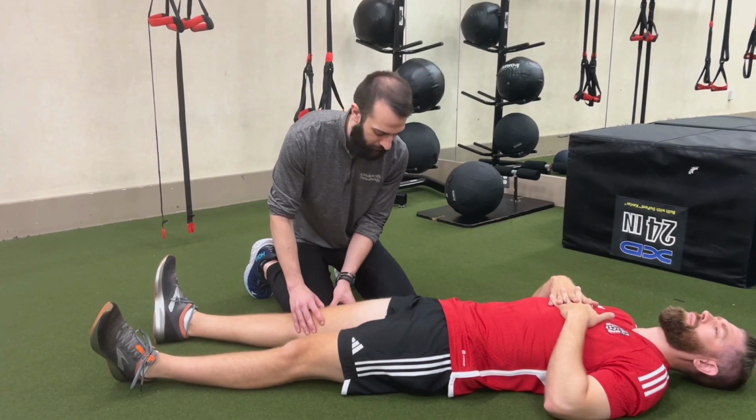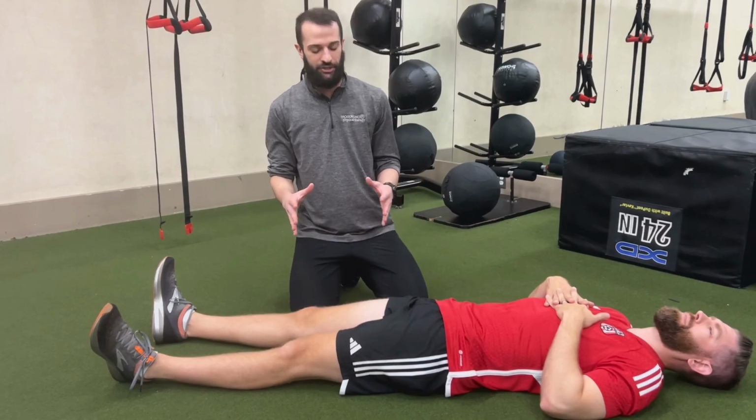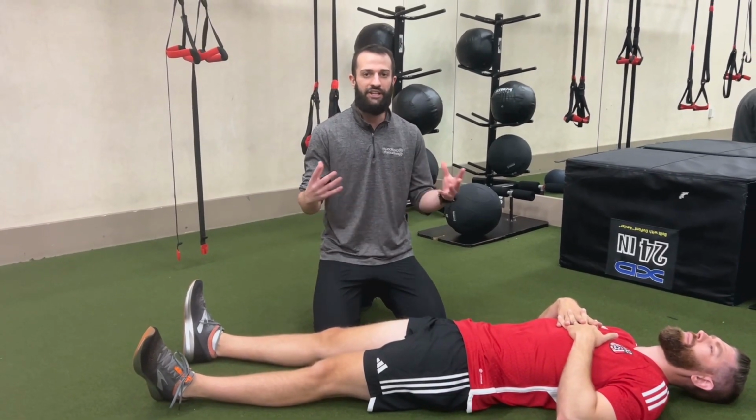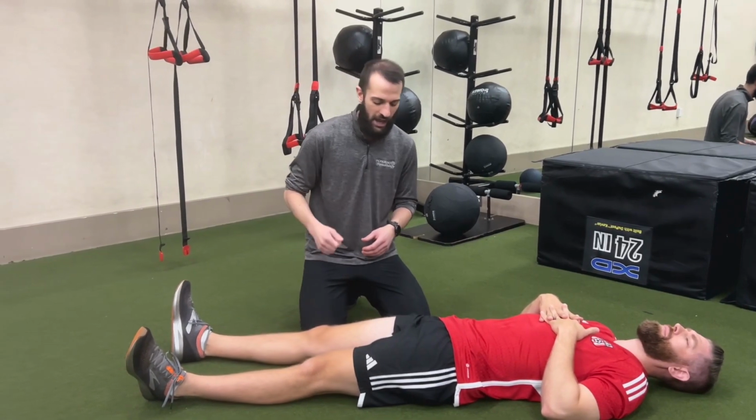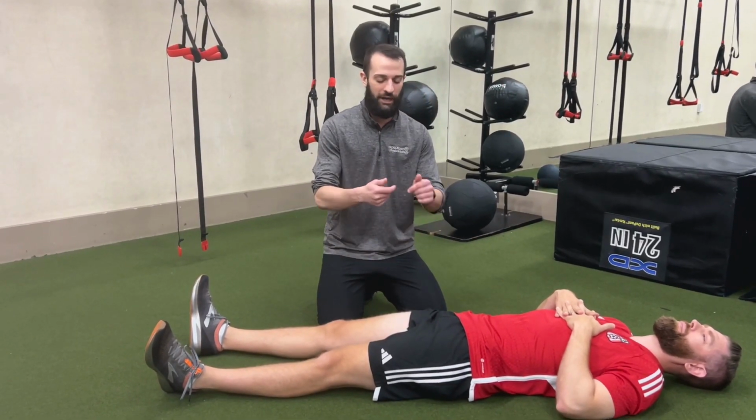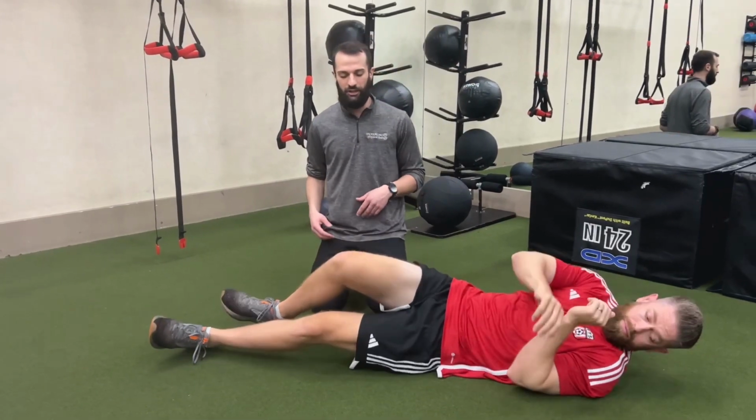Good, coming in there. All right, so we've done our palpation. Next up, we've got to start to identify the load on the tissue. So we're going to start with some passive stretching first. Now what I'm going to have Ben do is flip around onto his stomach, and we're going to take a look at this.